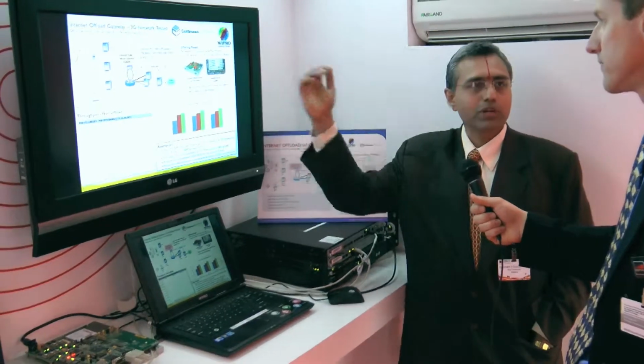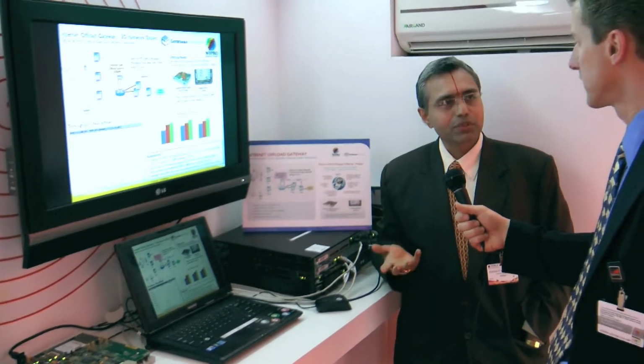So what we have here is a solution for operators who are plagued by the excessive mobile data traffic that we see from smartphones and tablets that is hugely going till the core network. As we know, there are various solutions.